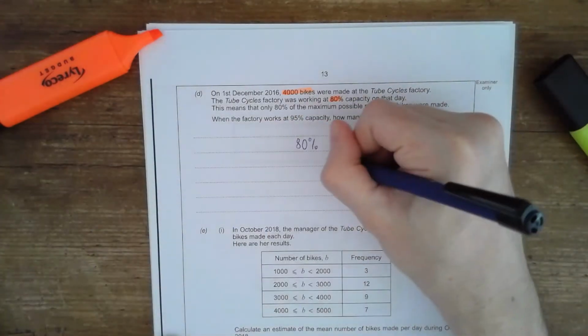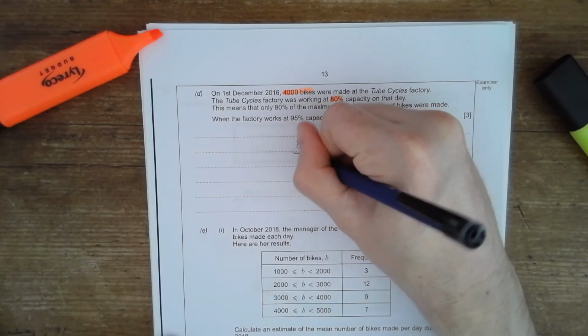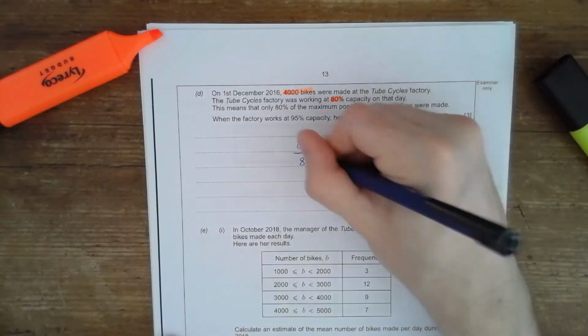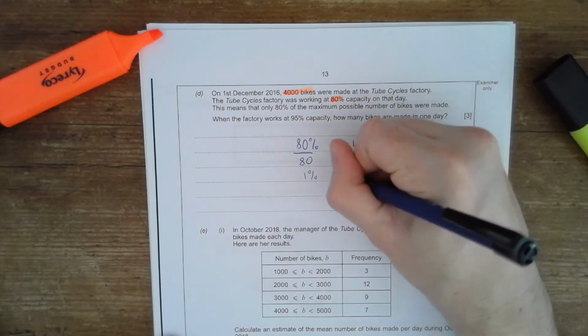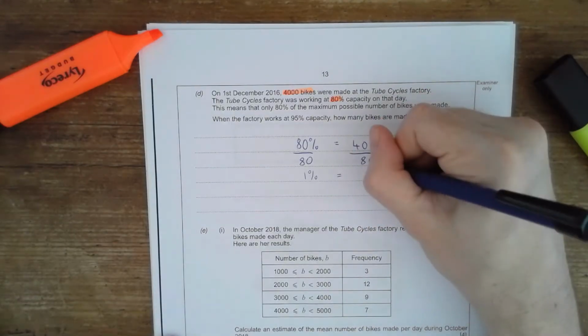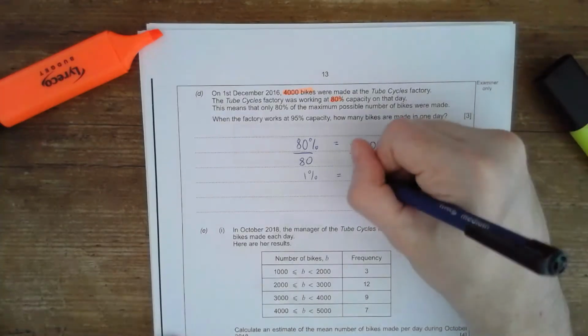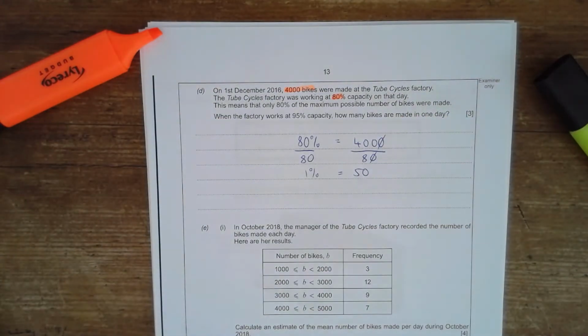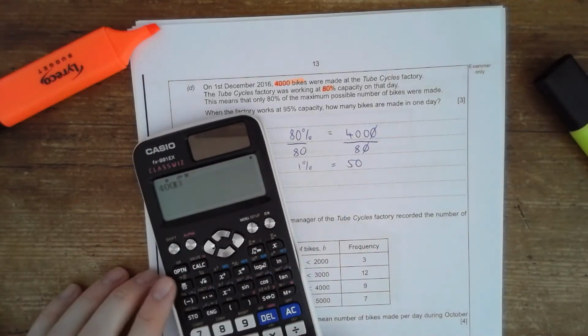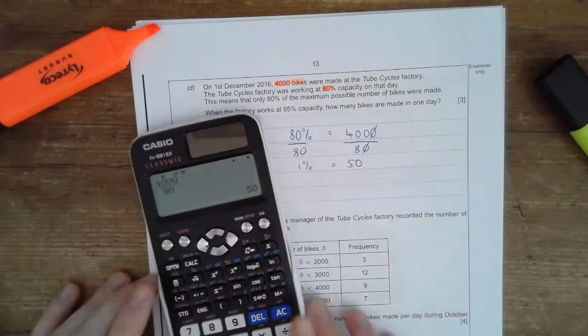So I'm going to use a tip that I've used quite a few times in this video already, and divide both sides by 80. 80 divided by 80 will tell me what 1% is. 4,000 divided by 80 is, I'm going to say 50. I'm just going to double check that with my calculator. Silly not to check when you've got a calculator. 50, yeah, that's right.